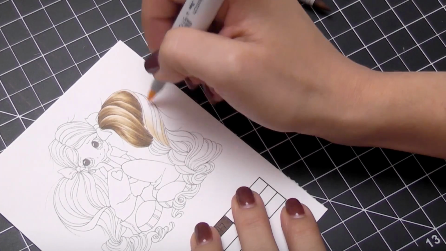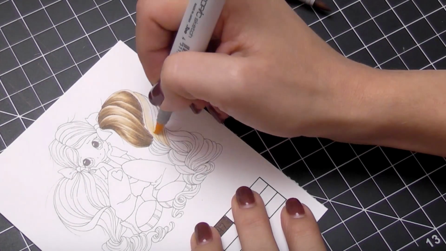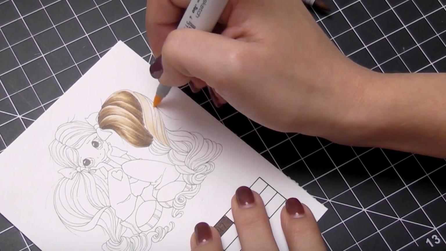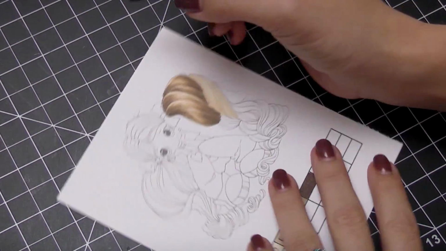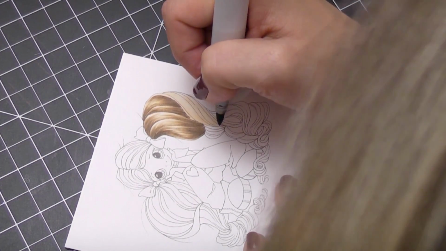We're going to leave that section to dry now, and we're going to map out our next section by laying down our lightest color, which in this case is E50. And just like before, we're going to use our E43 to start mapping in our shadows or our darker areas.